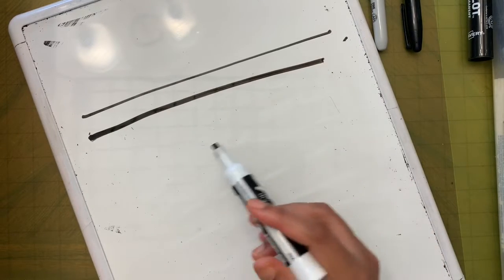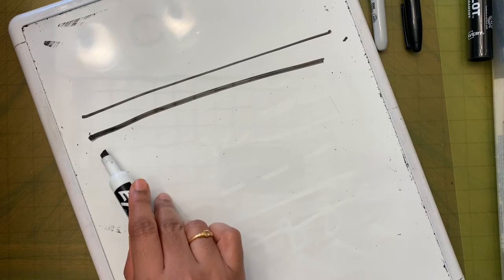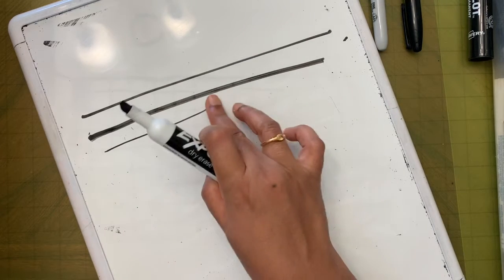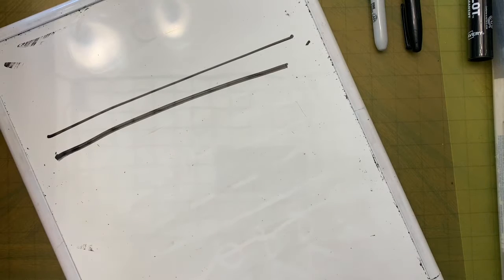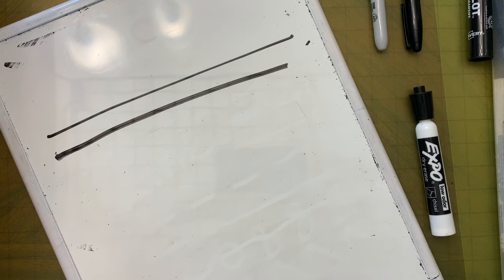If it is a pencil, you can make thick lines by holding it like this, and then draw. When I do this with this, it won't work. Let me take a pencil and show you what I mean. So I have a pencil, I need a scrap paper.